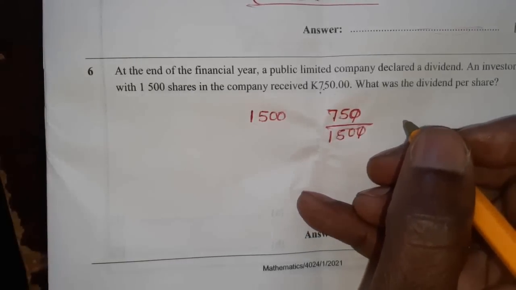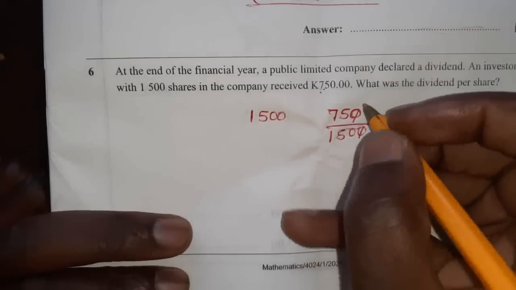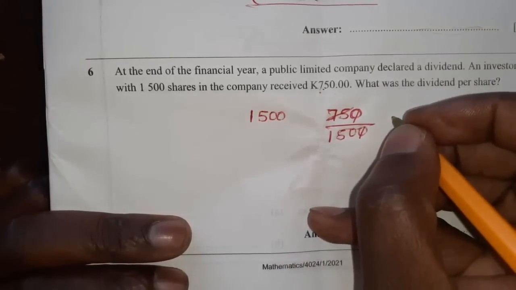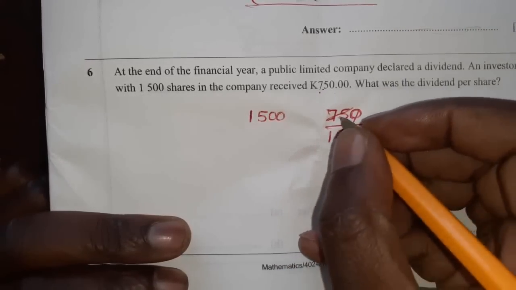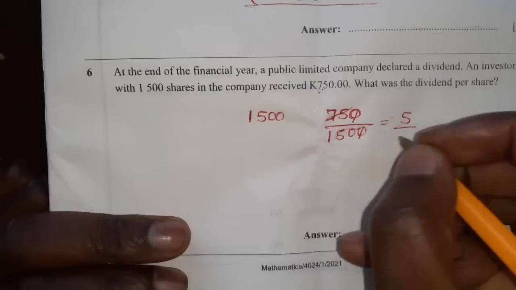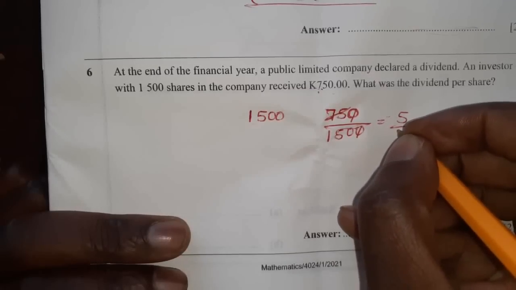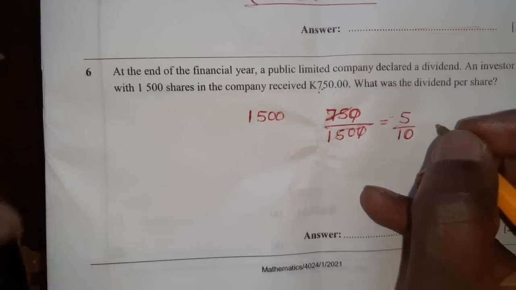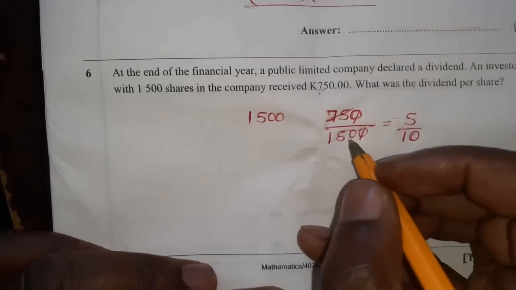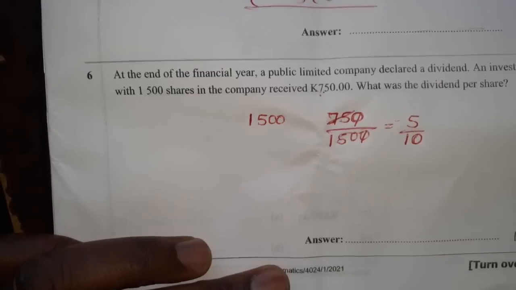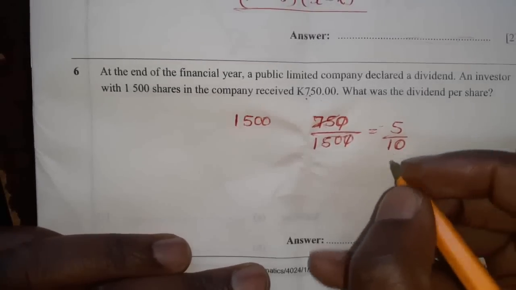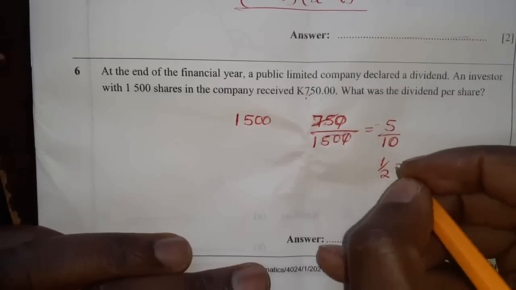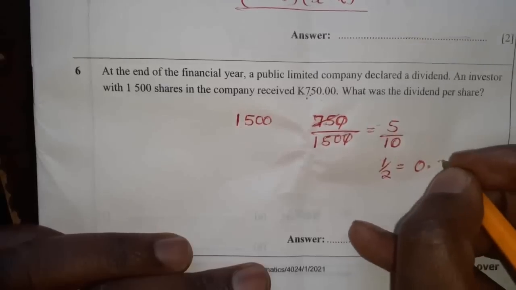Okay? We simplify here. Then we can say 15 here should be 5. 15 here is 10. Okay? Am I right? Then here you can further say 1/2, and this goes to say 0.5.